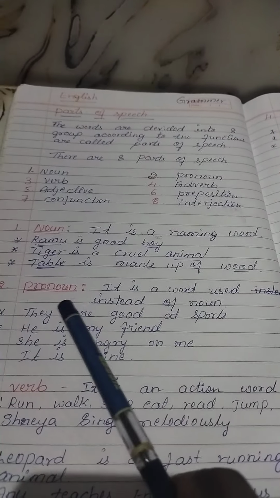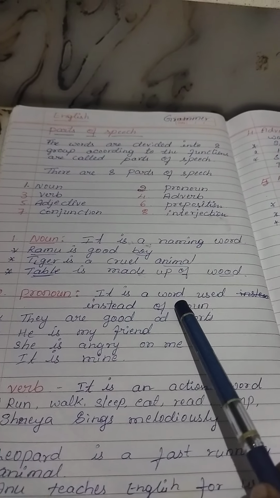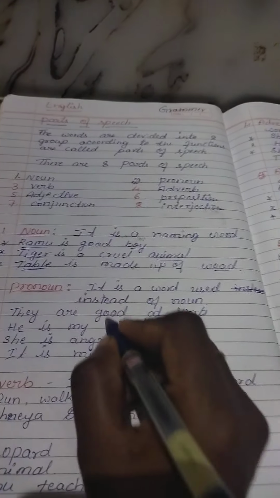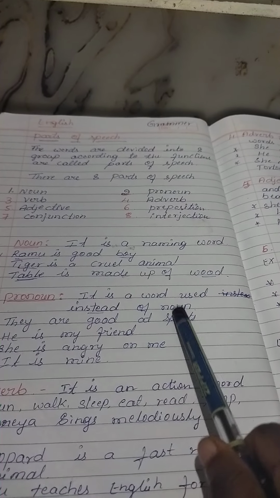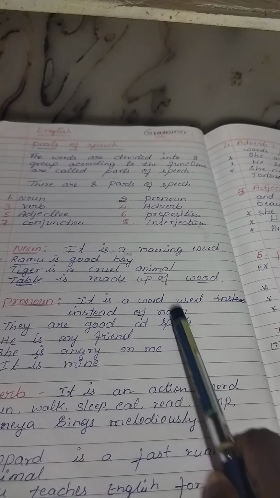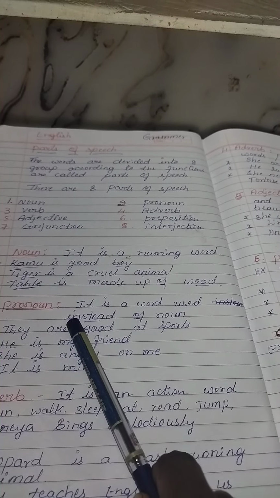Next one, pronoun. What is the meaning of pronoun? It is a word used instead of noun. Instead means what? Badalu. It is a word used instead of noun. Why do we use the pronoun? What is the use of pronoun? I will give you the example.